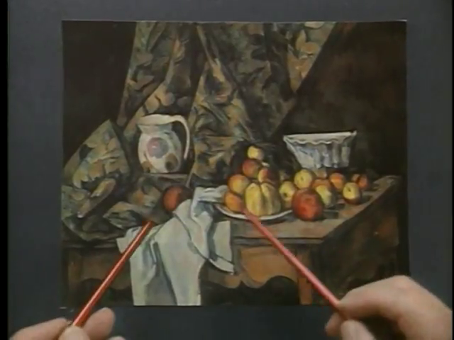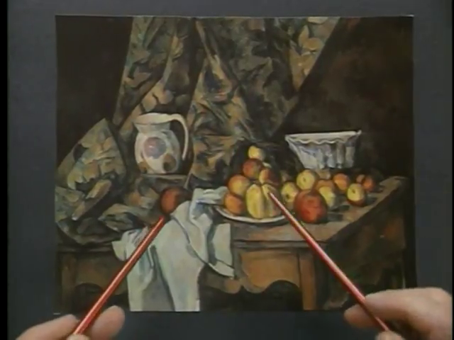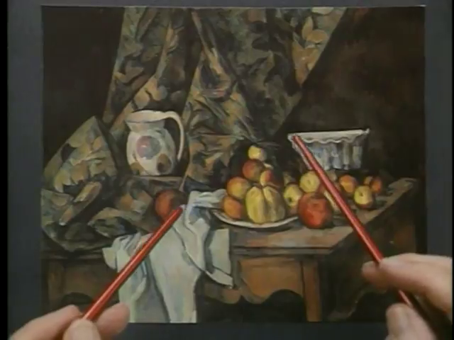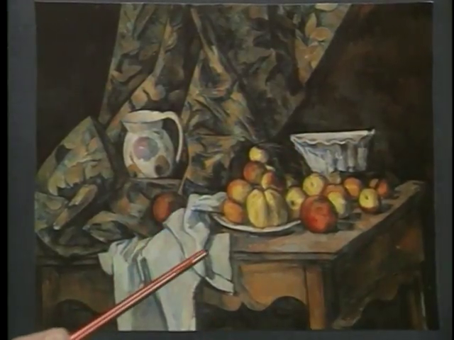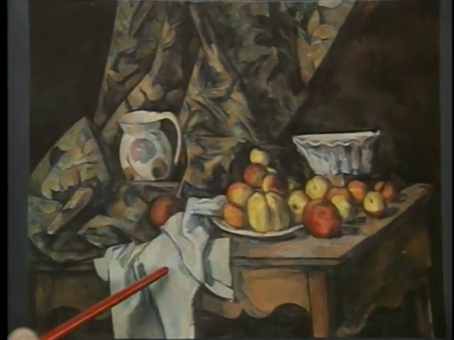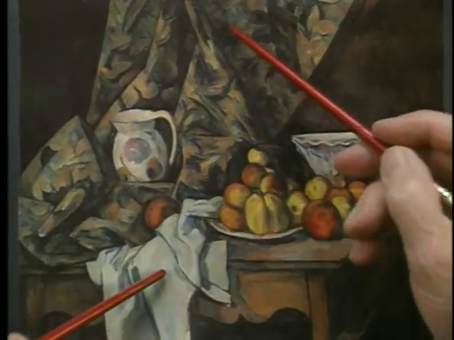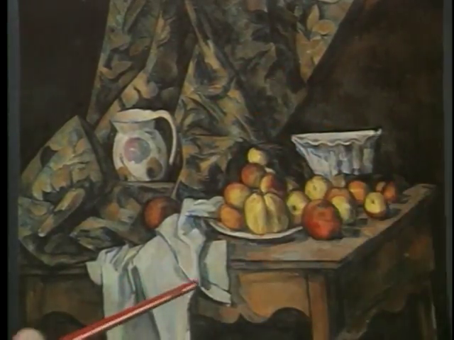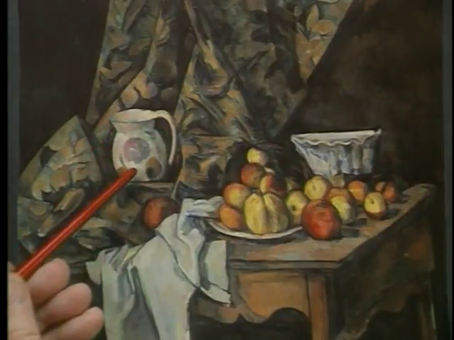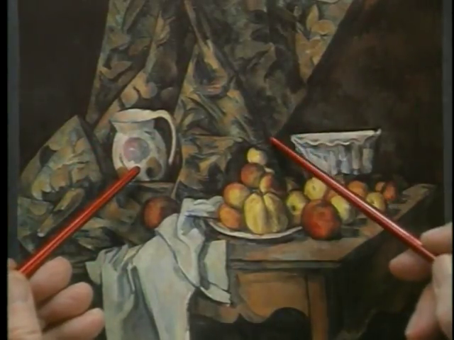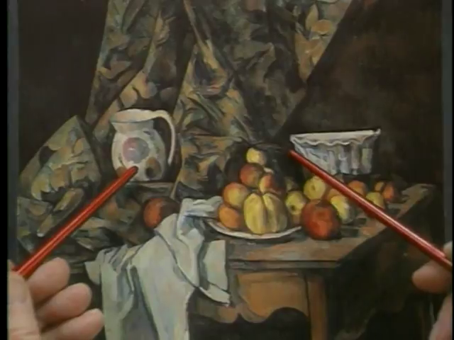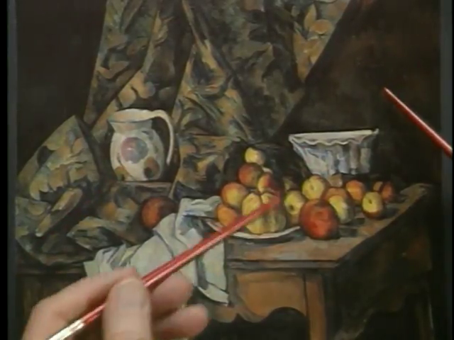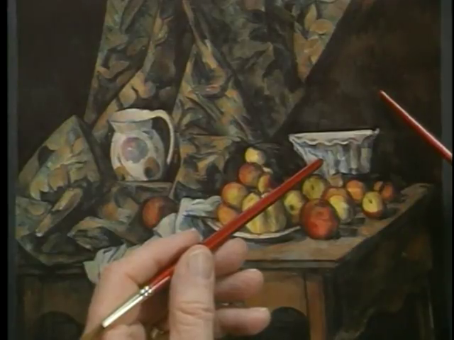In a painting like Paul Cézanne's still life, the artist uses a great many kinds of contrast. For example, to make it exciting, he used contrast between plain areas with no pattern and areas that have lots of pattern. He has contrast between edges that are hard and crisp and edges that are very soft and almost disappear. He contrasts very dark values with very light values.